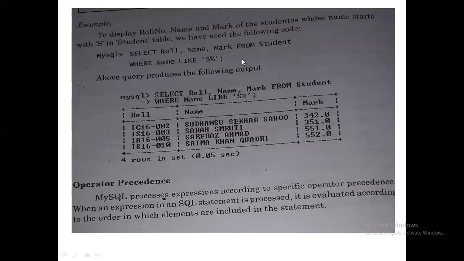So to display roll number, name, marks of the students whose name starts with S in the student table, we have to use the following code. Select roll, name, marks from student where name like 'S%'. The above query produces the following output.